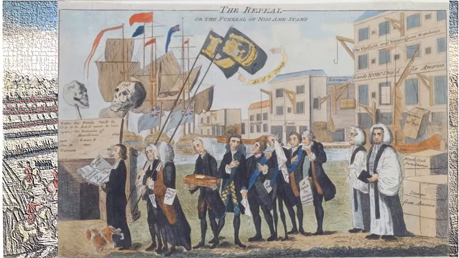I love this cartoon. In the good tradition of all English cartoons in this time period, it features a lot of text and labels. So you have to get real close on it to see what all the symbolism is for. But like every good cartoon in this time period, it pretty much tells you what it's for.